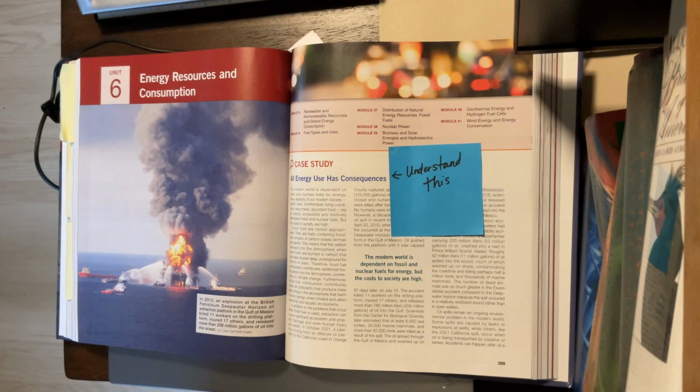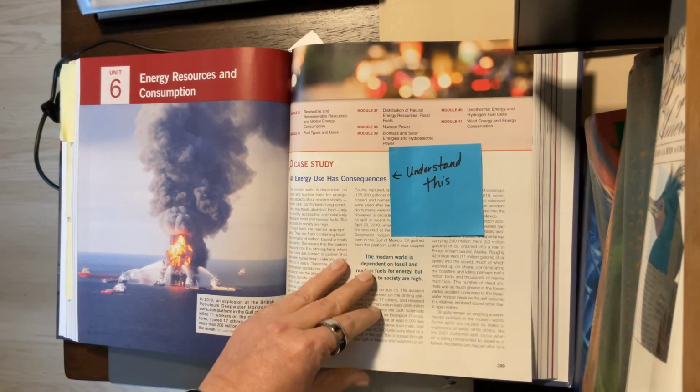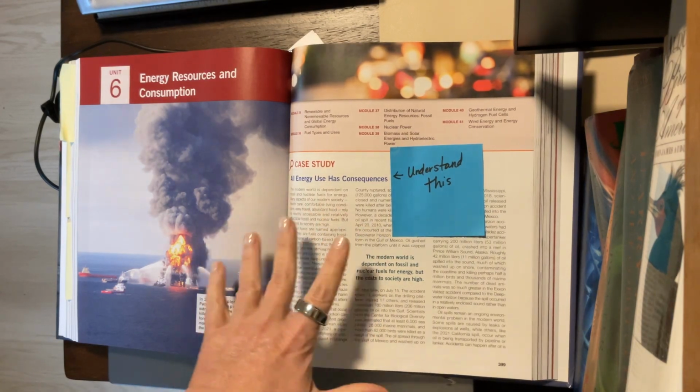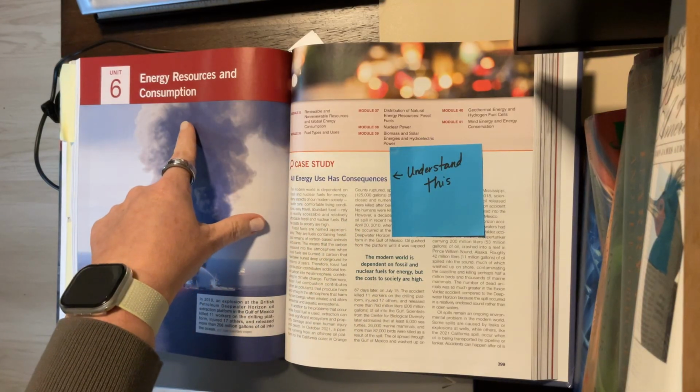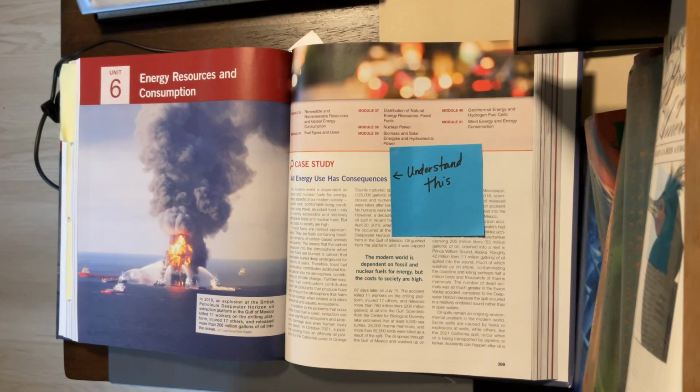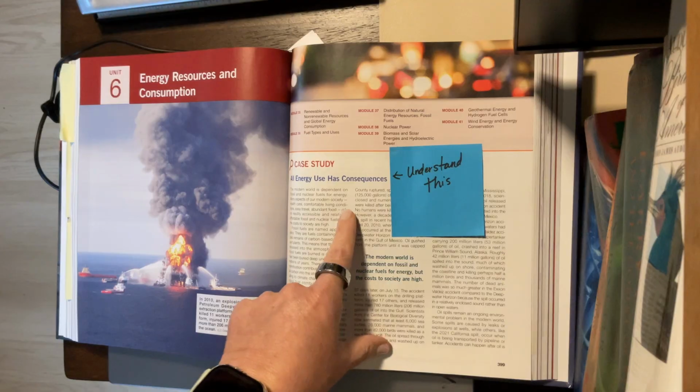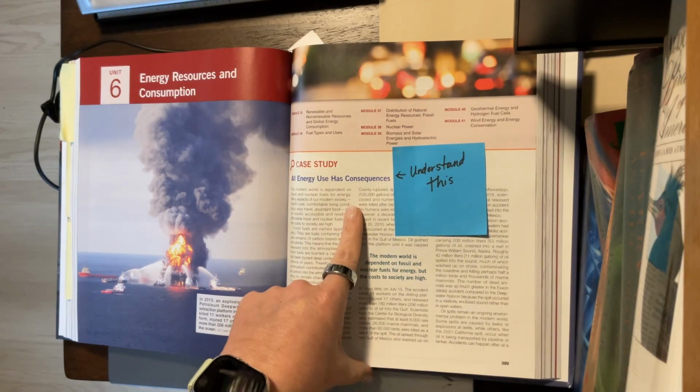Okay, so let's walk through Unit 6. We're going to start with just kind of talking about what Unit 6 is all about. Unit 6 is all about energy resources and how we use those energy resources, and some key points that you need to know. First of all, energy use has some sort of consequence.